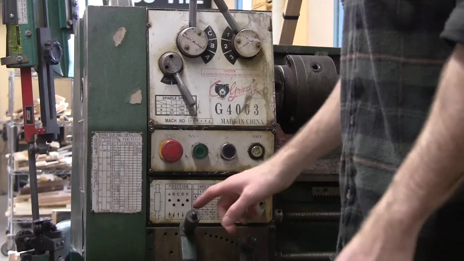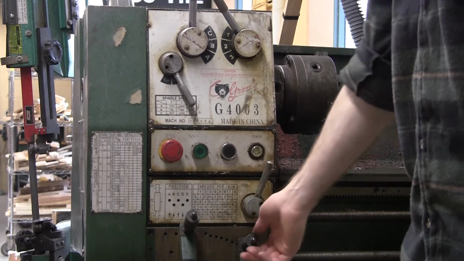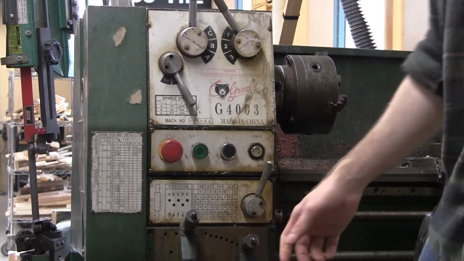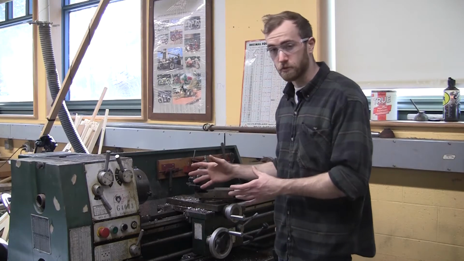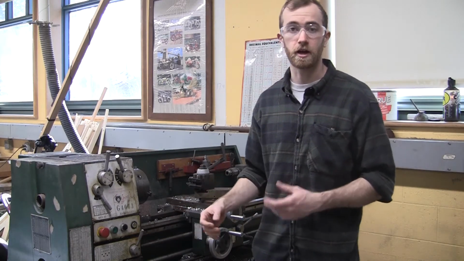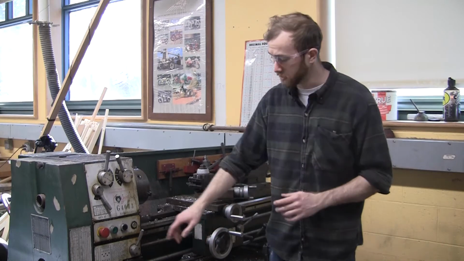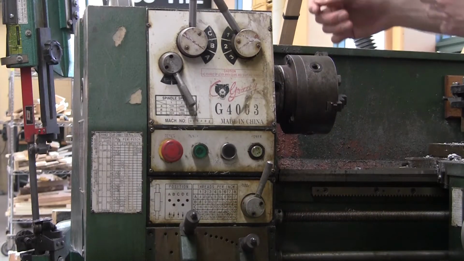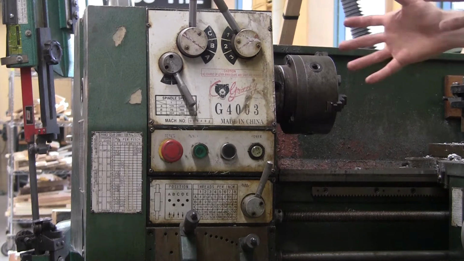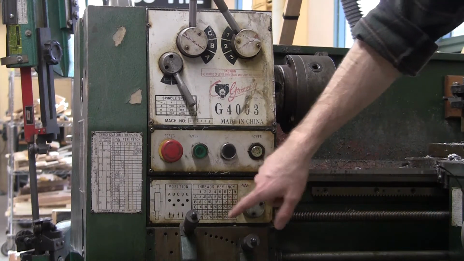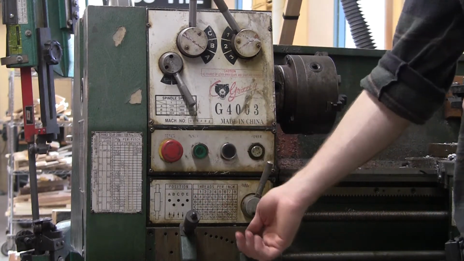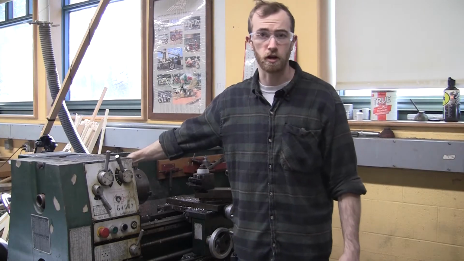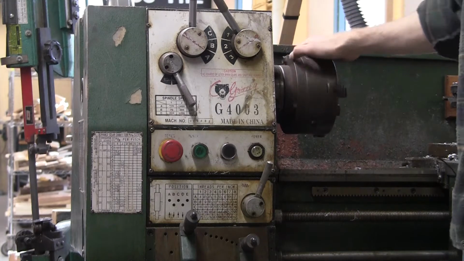Below that, we have another chart and a few more handles that we can adjust. One of the many uses of the lathe is cutting threads. And here, I don't know if you'll be able to read it, but you can set the speed and everything to cut certain threads by adjusting these knobs. Attached to the headstock is what we use to hold the work. This right here is called a chuck.